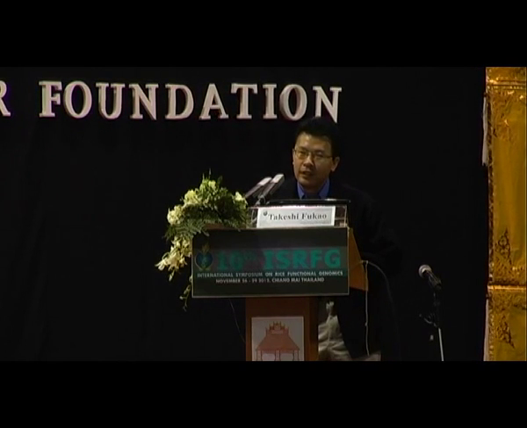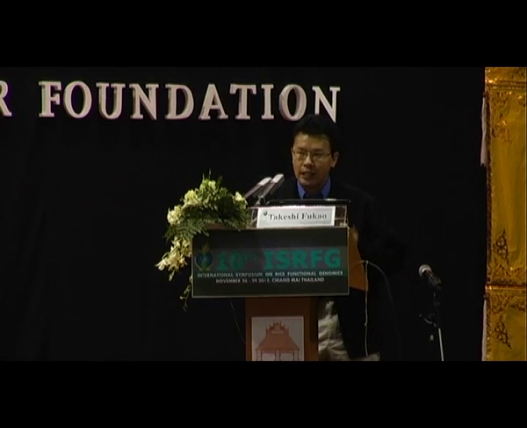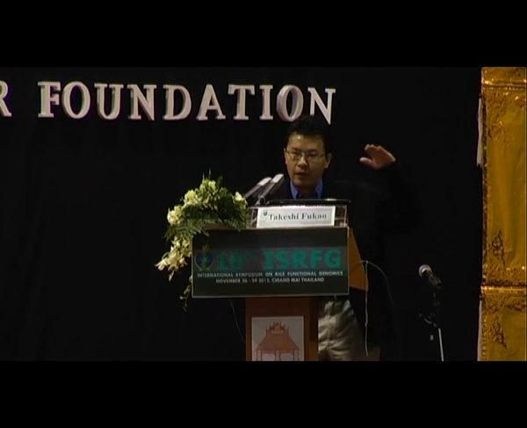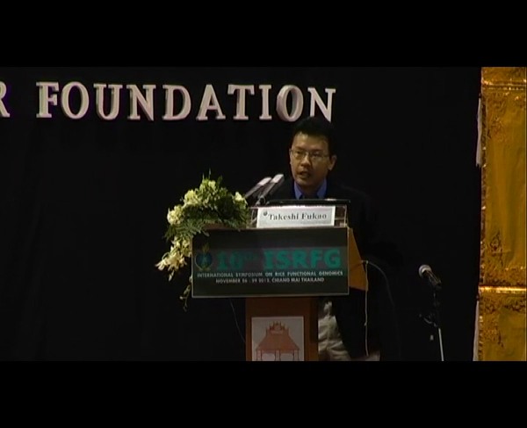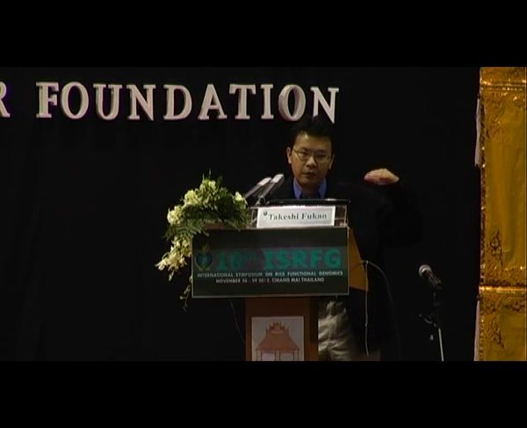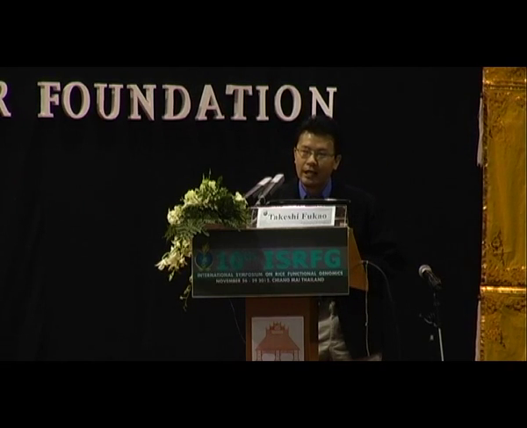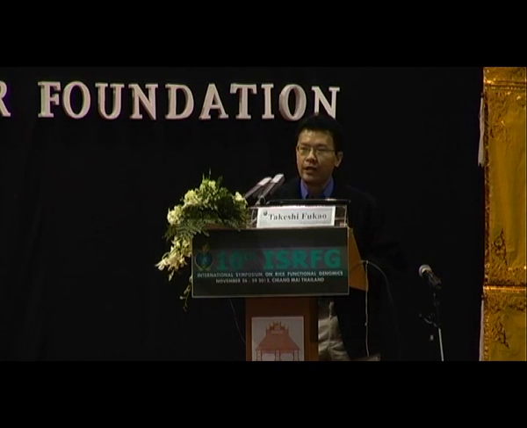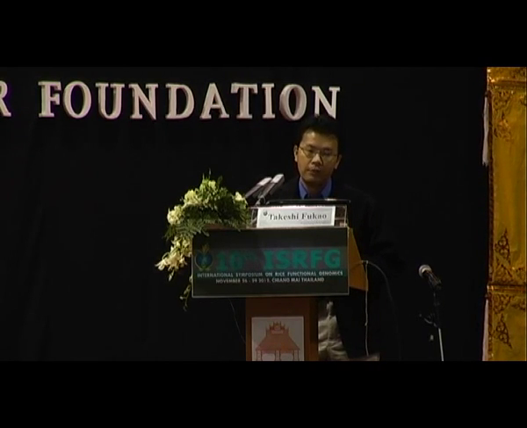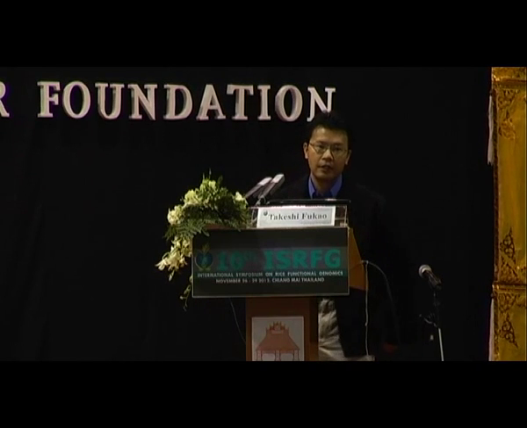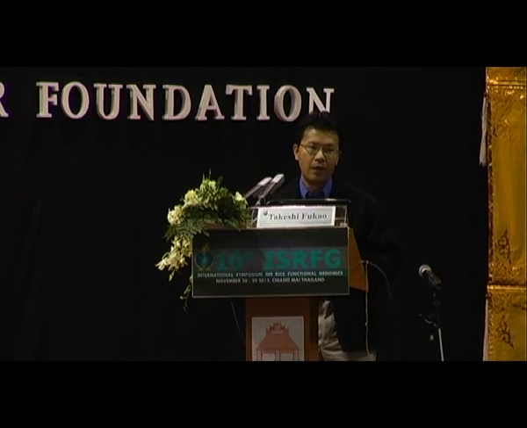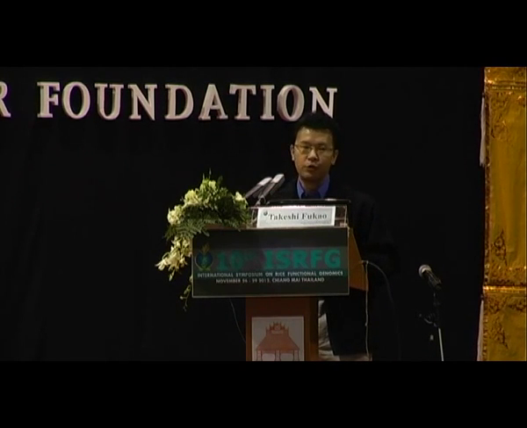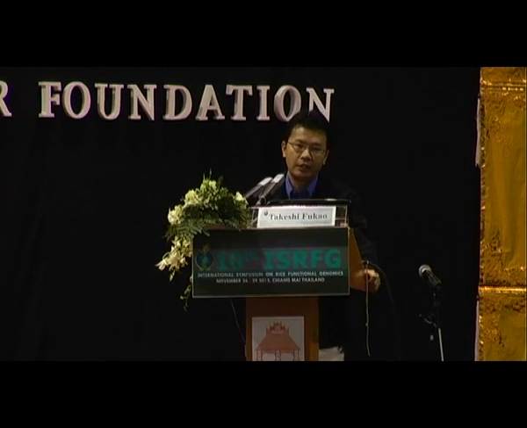SUB1A works very well only for transient submergence. So for SUB1A to function, the water level has to recede quickly. If the water level remains, actually SUB1A has a negative effect on rice. So we need some additional genes to make more submergence-tolerant rice cultivars. And our lab and other labs are also working to identify useful genes to complement submergence tolerance in rice.